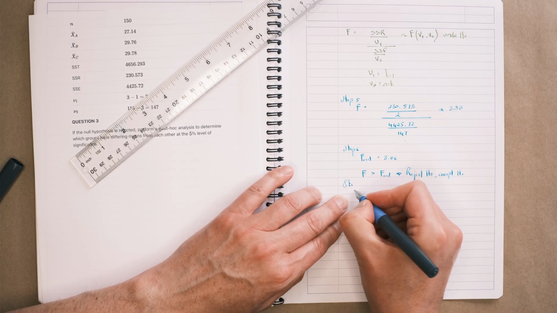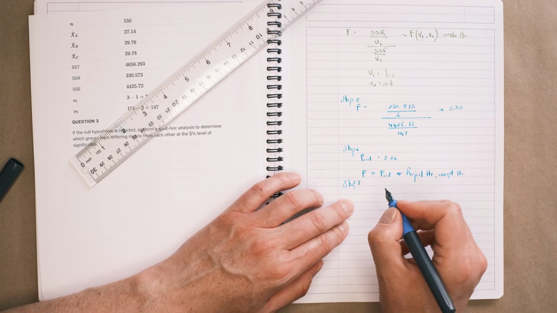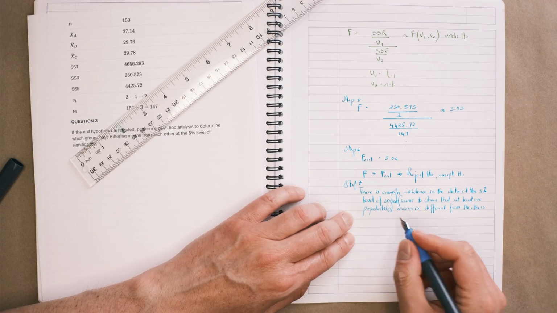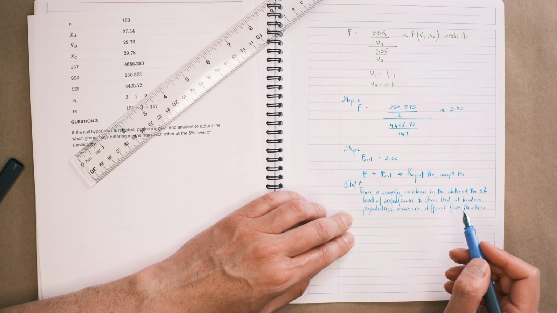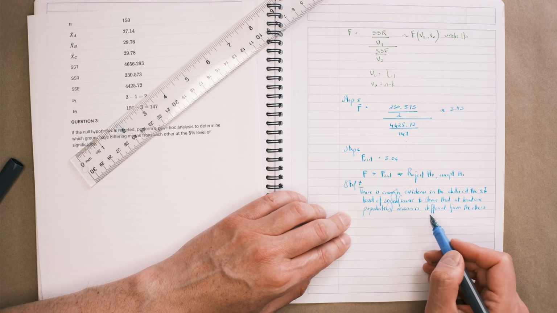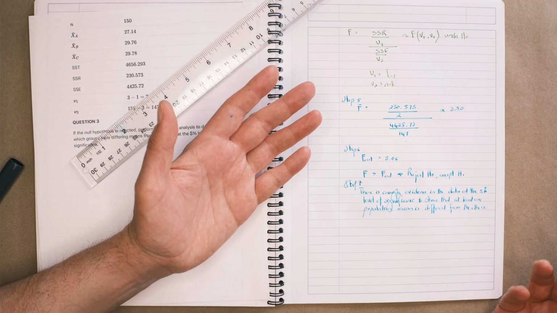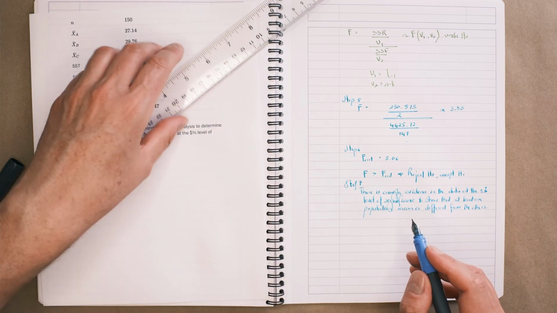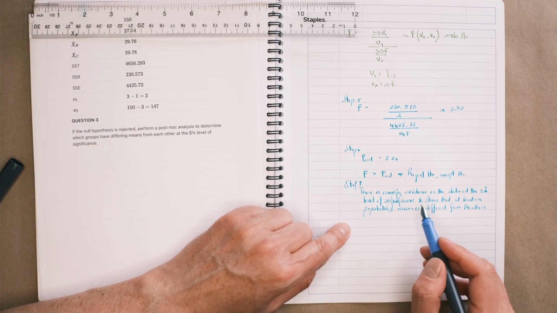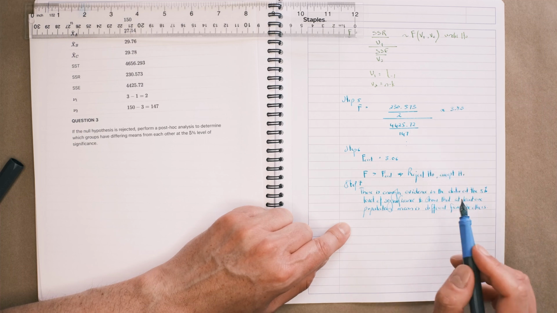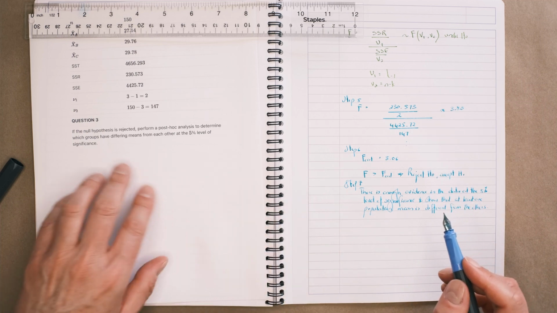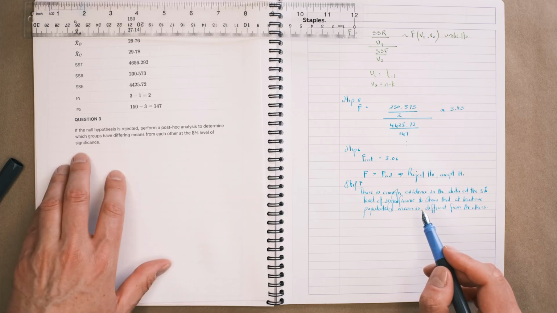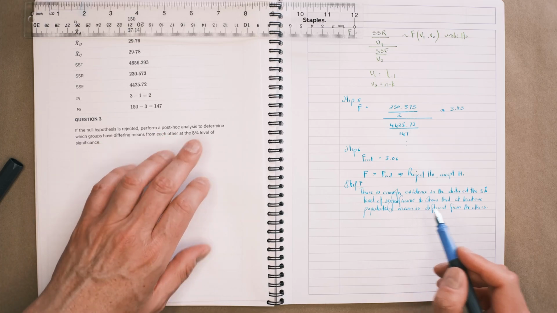So in step number 7, when we have to write a test conclusion, I'm going to say there's enough evidence in the data at the 5% level of significance to show that at least one population mean is different from the other. So that means all the population means are not equal. And once we've done this, we can go on to question number 3, only because we've rejected the null hypothesis of this F test. Question number 3 is: if the null hypothesis is rejected, which we've done, perform post-hoc analysis to determine which groups have differing means from each other.